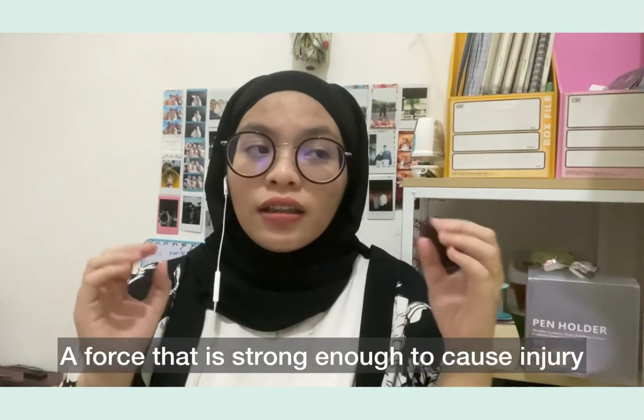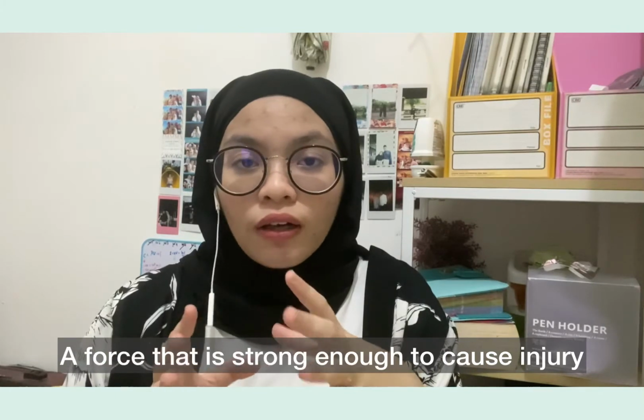So what is a safety hazard? A safety hazard is a force that is strong enough to cause injuries. For example, uncovered wires on the floor in the lab might cause someone to be tripped, so that person might have a bruise on her or his forehead. That is considered a safety hazard. The uncovered wires are the safety hazard.